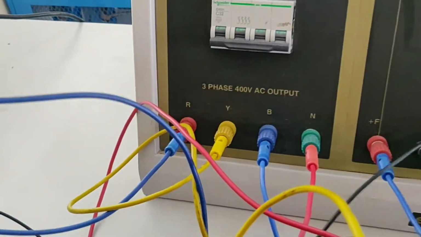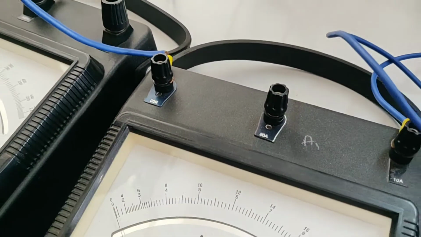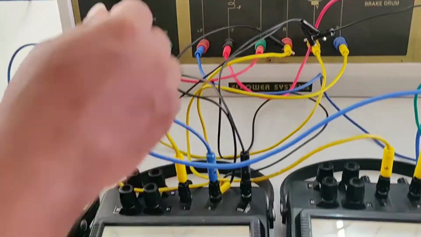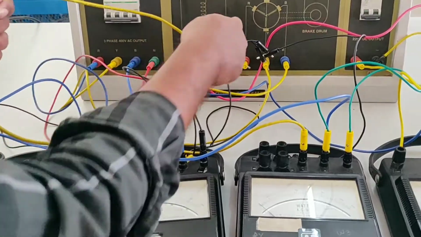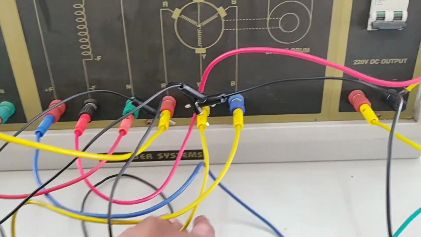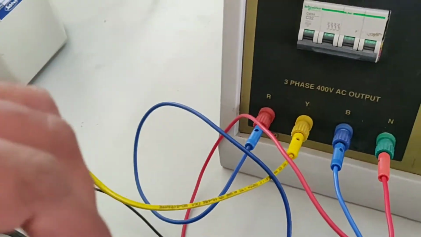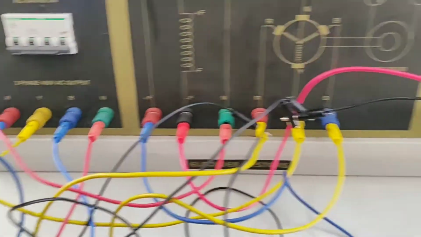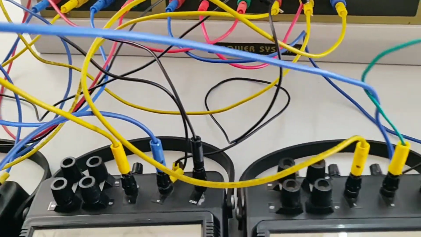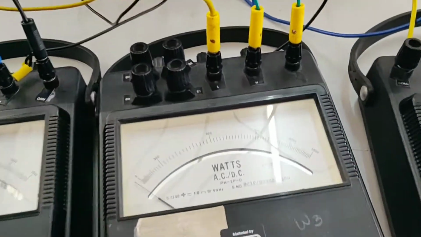Here the R phase is connected to the synchronous motor armature. R phase is connected to the ammeter. From the ammeter it is connected to the wattmeter. From the wattmeter it is connected to the R phase of the armature of the synchronous motor. And then the Y phase is directly shorted from the MCB to the armature of the synchronous motor, and then the B phase is also connected through a wattmeter. So the B phase is connected through a wattmeter, you can observe here.